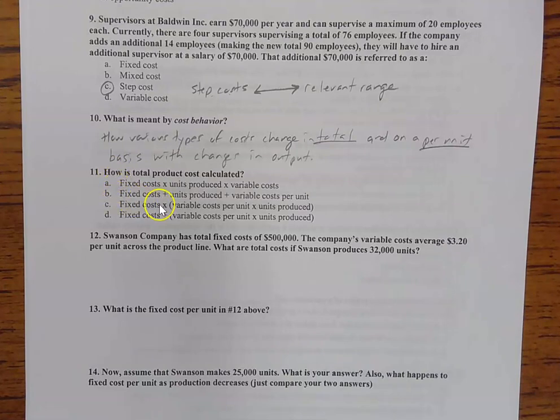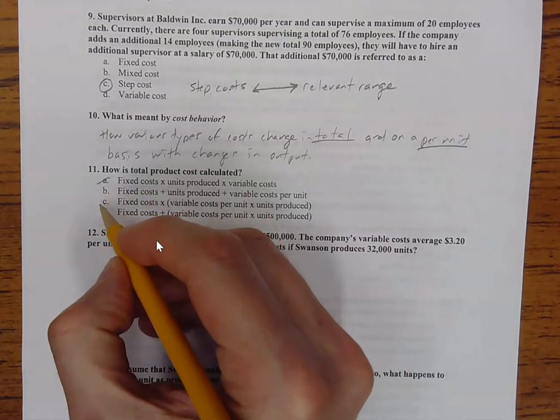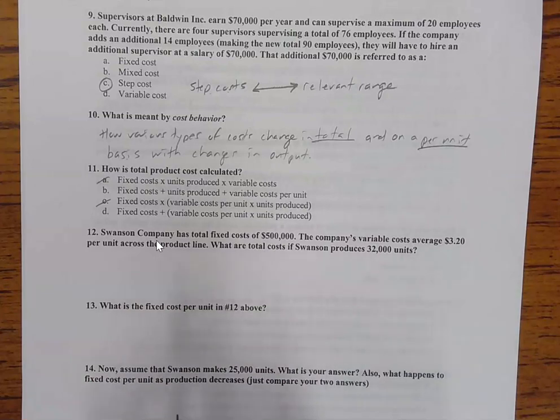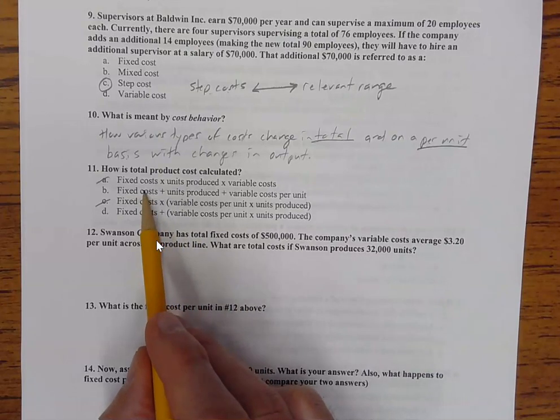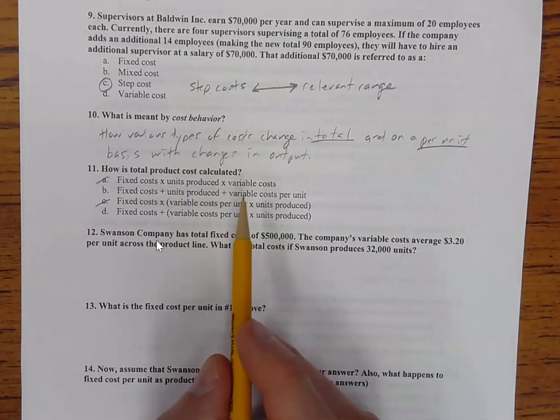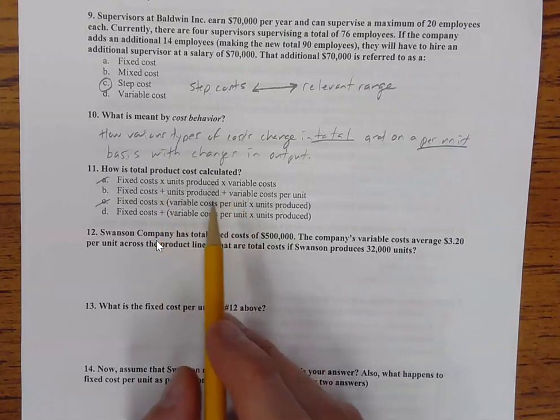So if we look at this, in answer choices A and C, we are multiplying fixed costs by something, and that is a dead giveaway that those two answer choices are wrong. Okay, so the answer is either going to be B or D. Okay, all right. B is wrong. It starts off just fine, but we have two additions and this is not going to work.